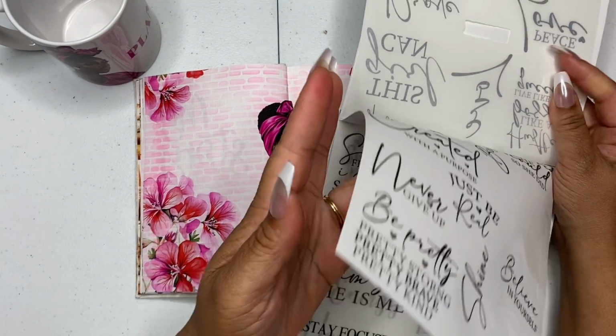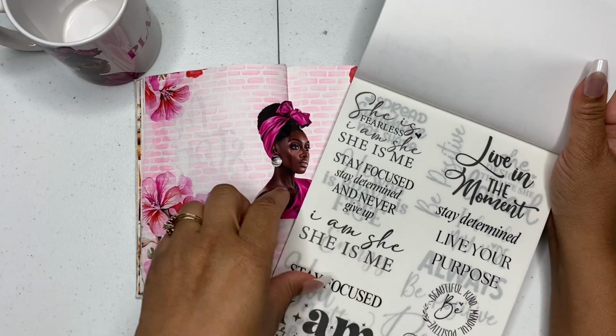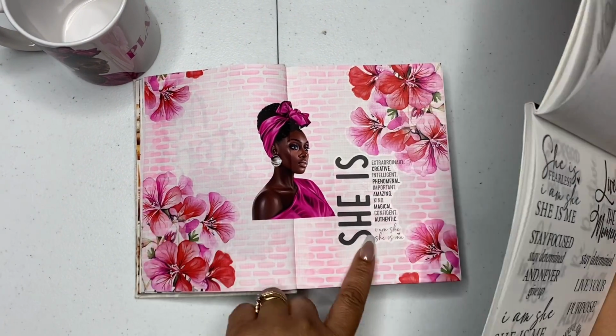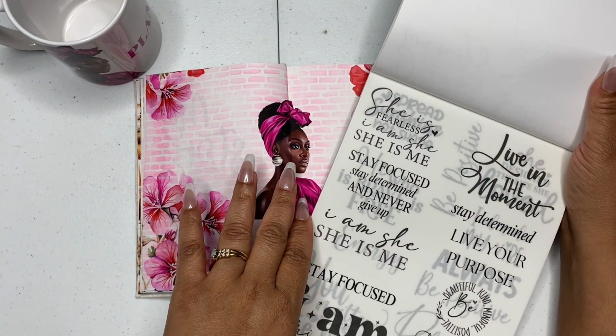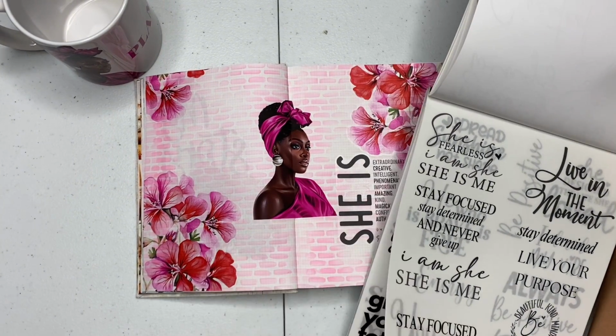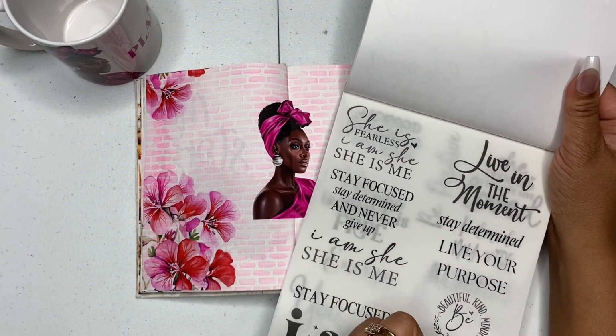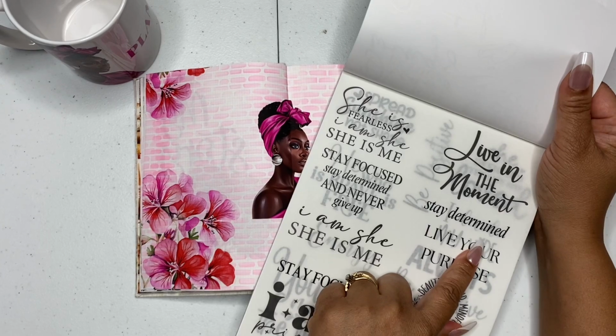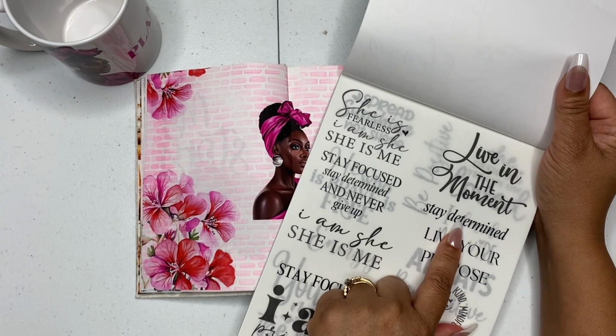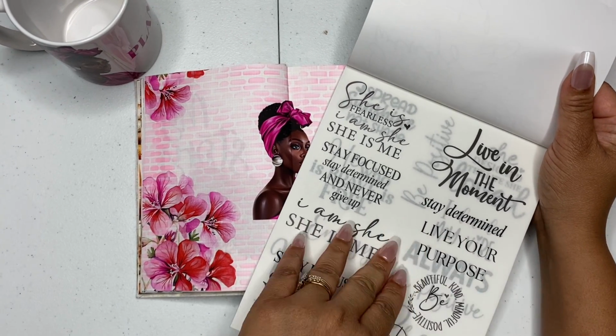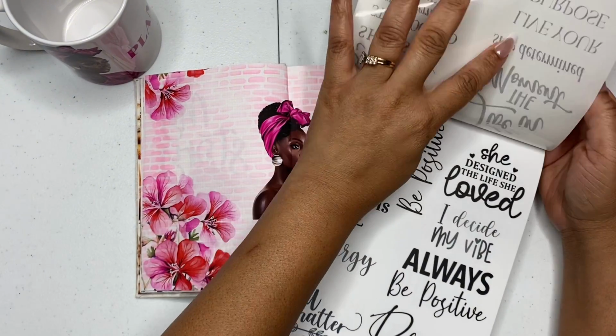So I might add that sticker. I am she, she is me, and I already have that right there. Stay determined could be one of the stickers we can use. That might be a contender.